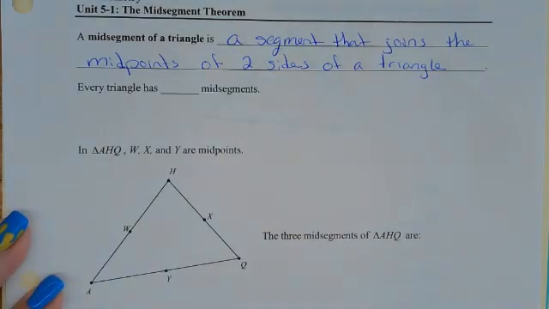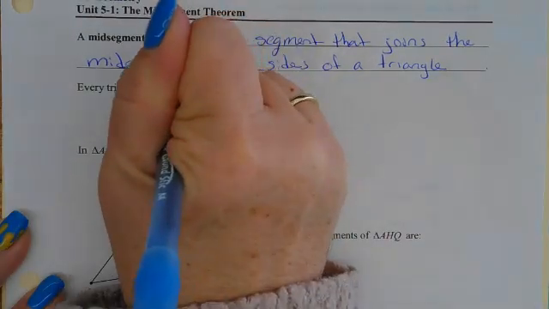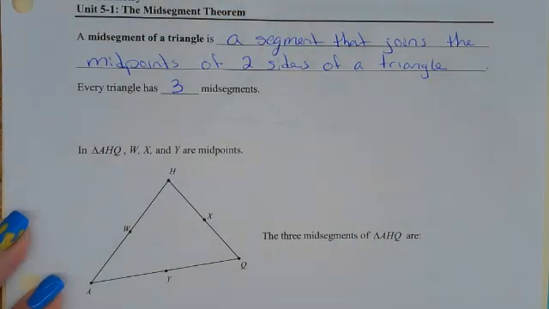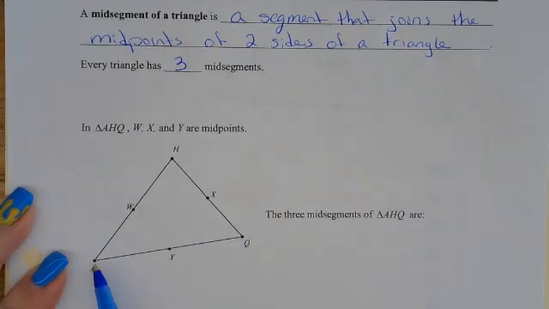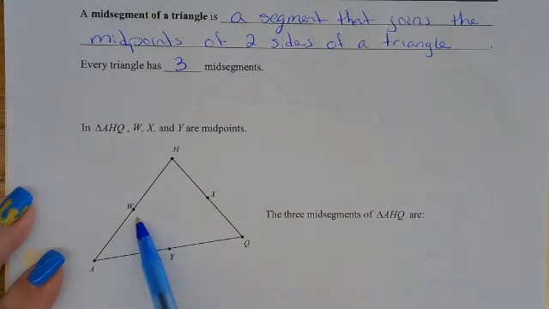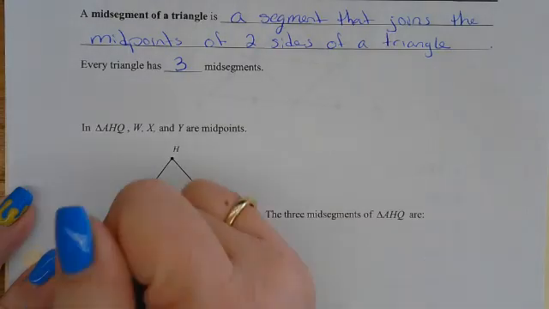Okay? Every triangle is going to have three mid-segments. So looking at this triangle here, we have triangle AHQ. W, X, and Y are the midpoints, which means that AW will be congruent to WH.